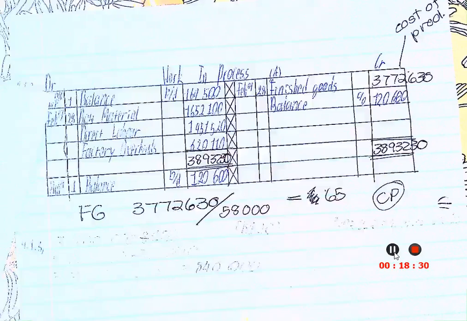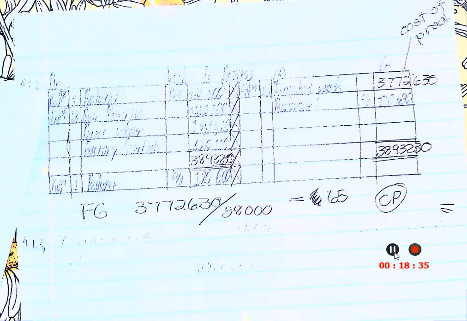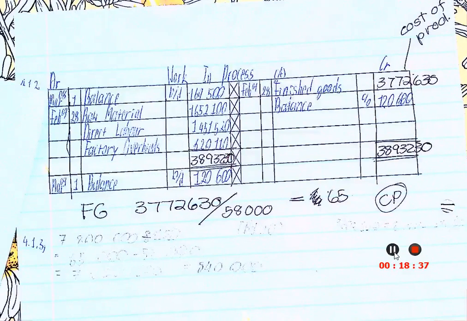So it cost me 65 rand per unit, and I sold it for 120 rand a unit. So I make a profit of what? 55. Yeah. Okay. Everybody happy?